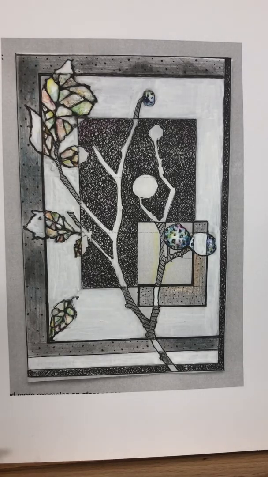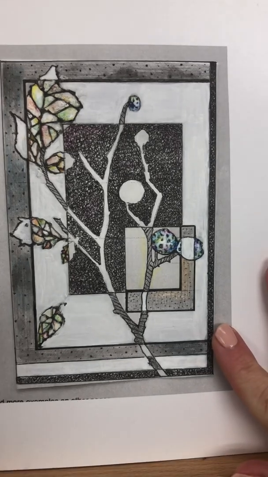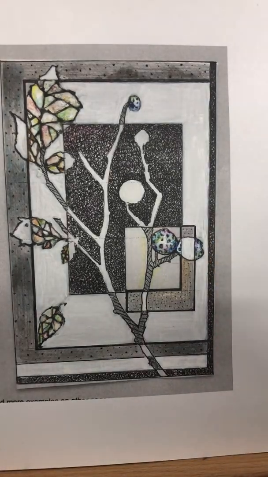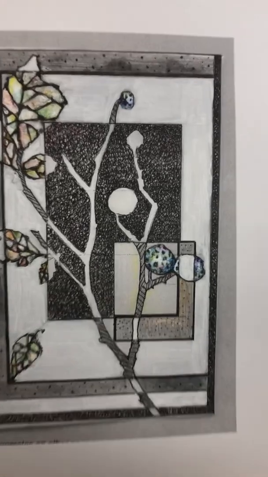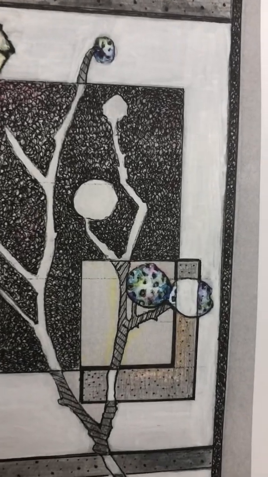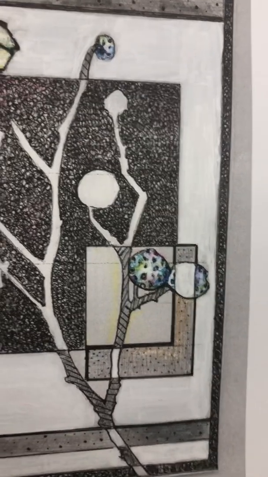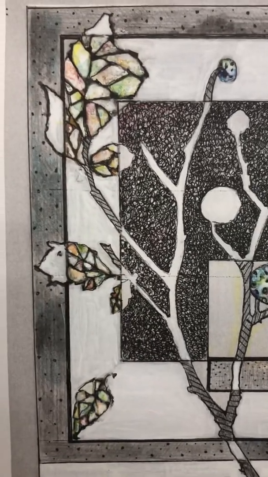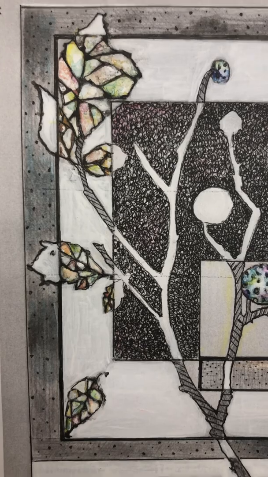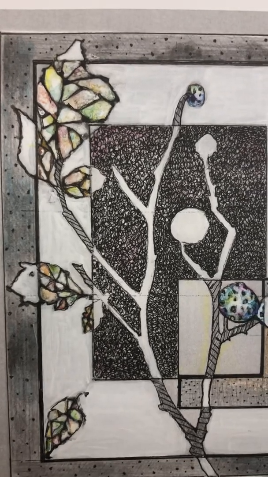Let's talk a little bit about unity. So I have gone into this, and as you can see, I have been working on my blueberries, and I've worked to bring those out, especially this one right here. And I also worked to mute out some of those leaves that I had.